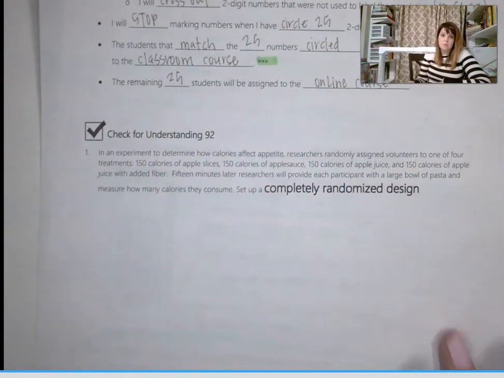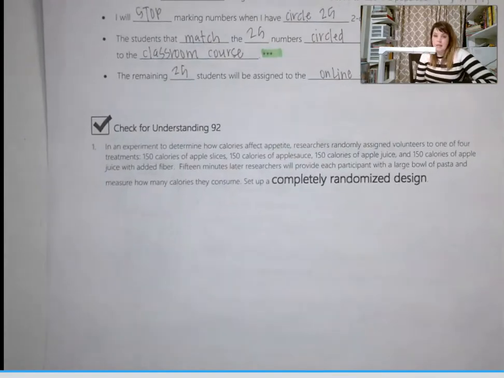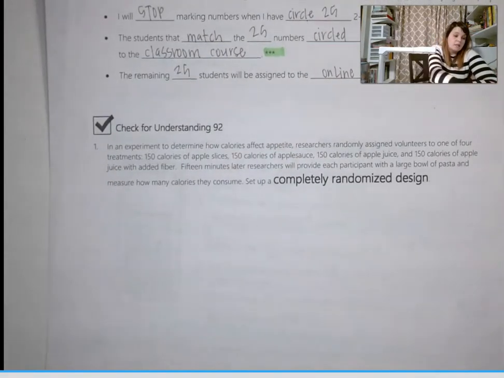In an experiment to determine how calories affect appetite, researchers randomly assign volunteers to one of 4 treatments: 150 calories of apple slices, 150 calories of applesauce, then apple juice with fiber. 15 minutes later, the researchers will provide each participant with a large bowl of pasta and measure how many calories they consume. Set up a completely randomized design.